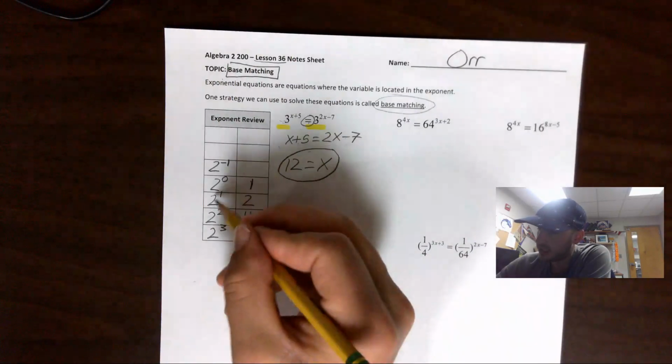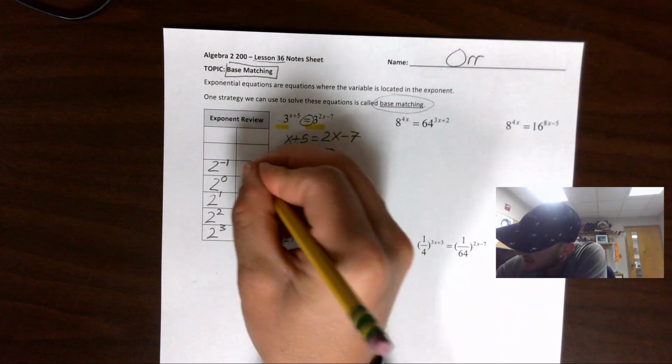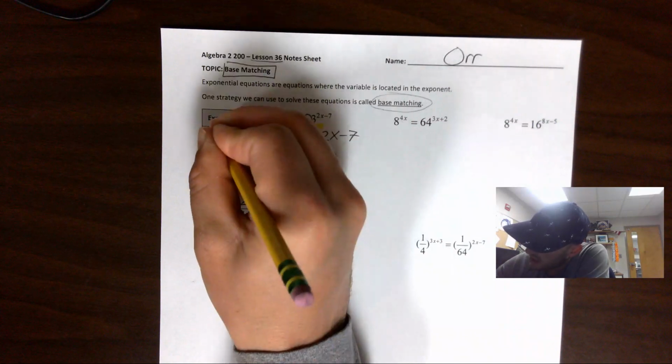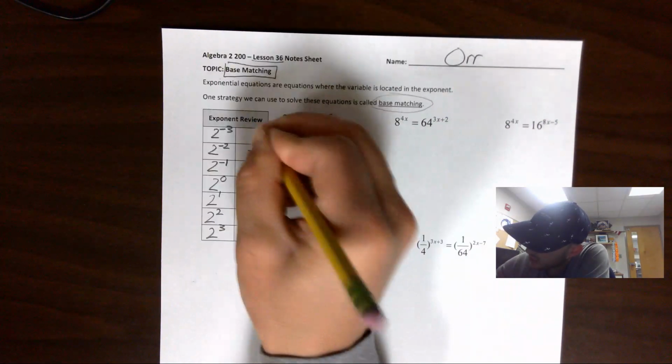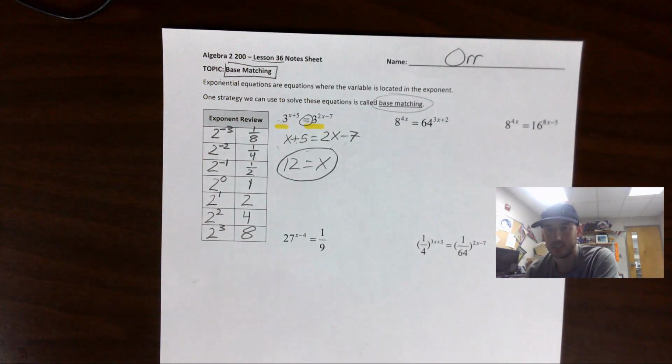Like exponents mean to multiply over and over, negative exponents mean to divide. So 2 to the negative 1 is really 1/2. 2 to the negative 2 is 1/4. 2 to the negative 3 is 1/8, and so on. So we've got this big idea that we're going to need to be using once we start working through that.